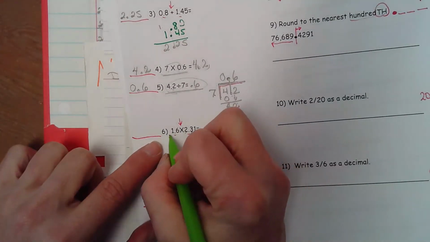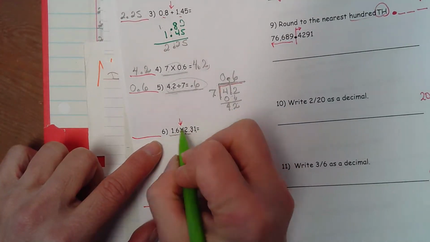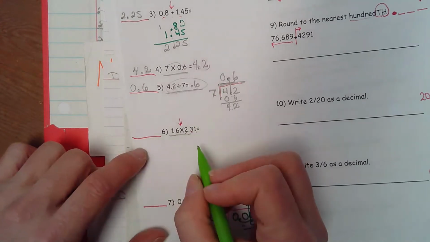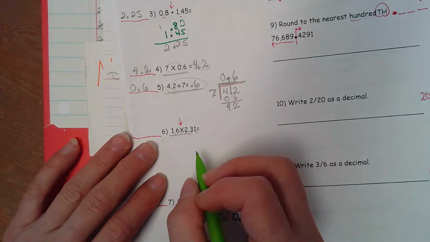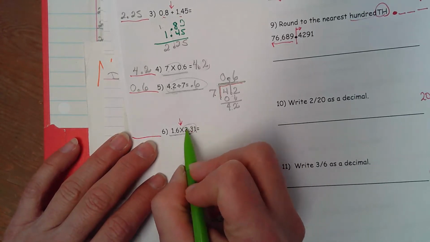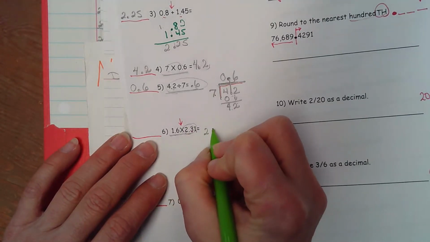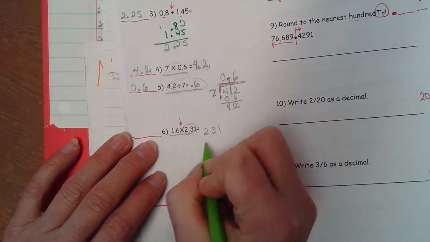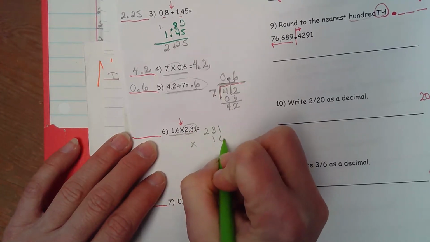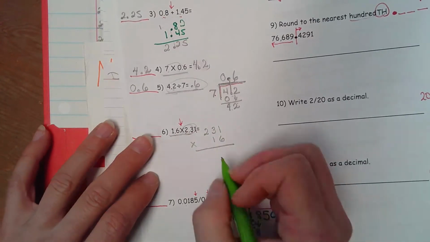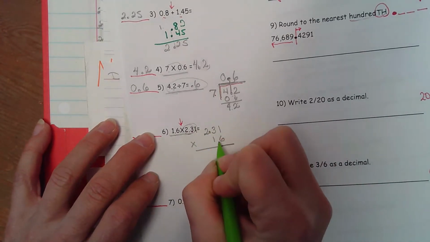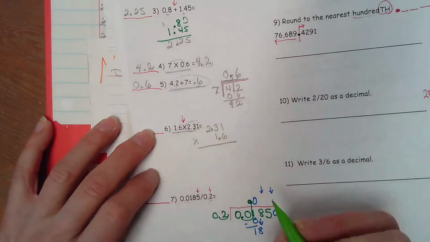The next problem now. When you multiply and there are decimals, am I adding? No. Am I subtracting? No. So I do not line up the decimals, but I do put the one with the most digits on top, because if this was just a 2, 3, 1 times 1, 6, this is exactly how I would write it. I need to include the decimals so that I can count up at the end and doink.